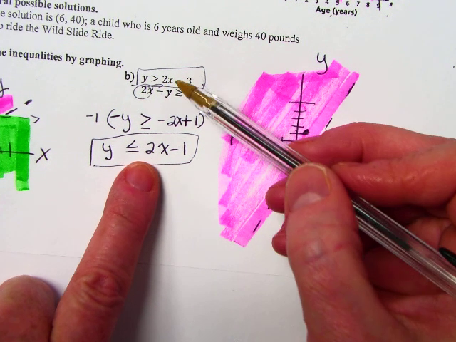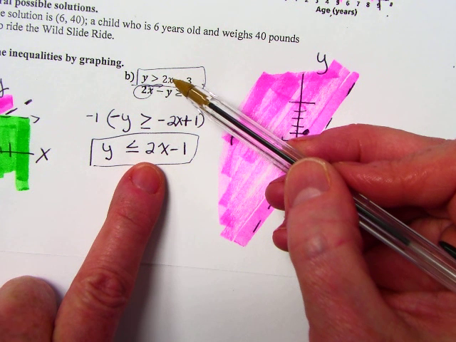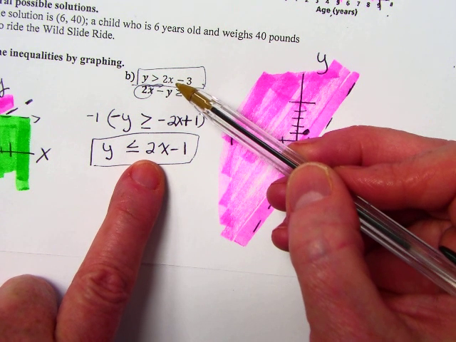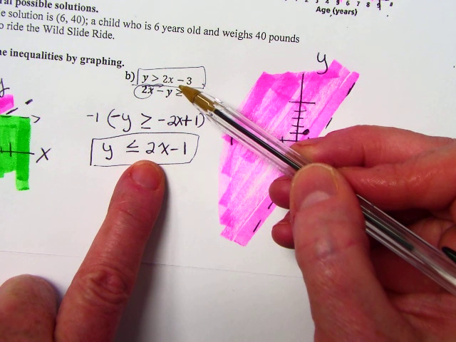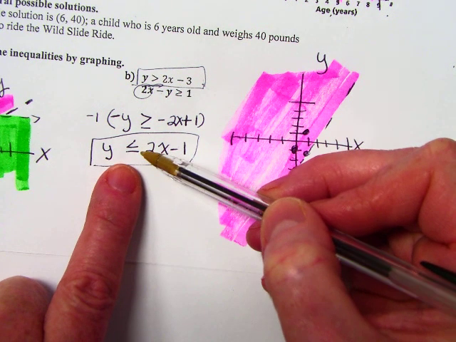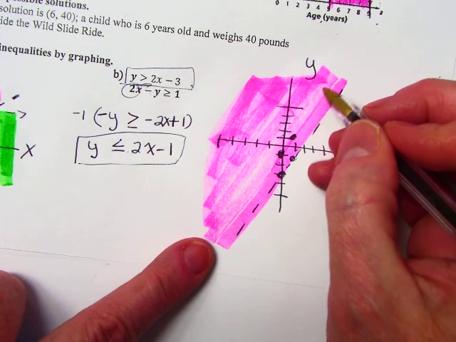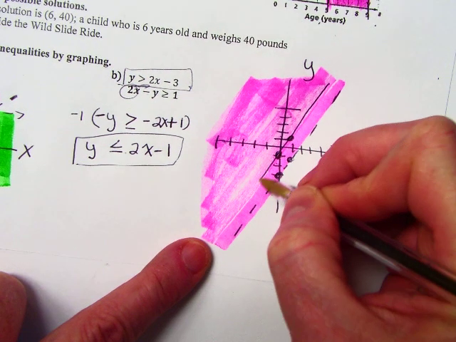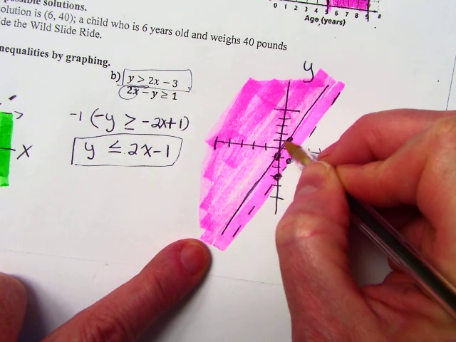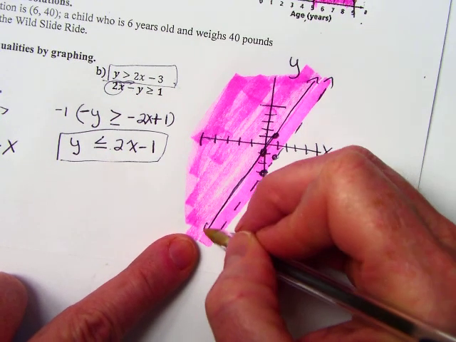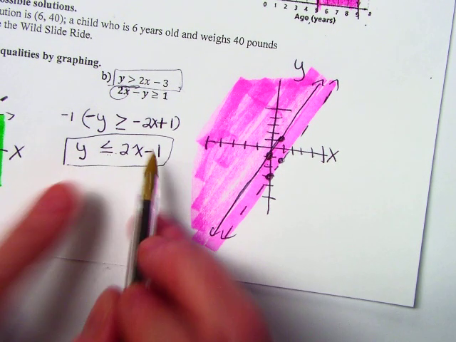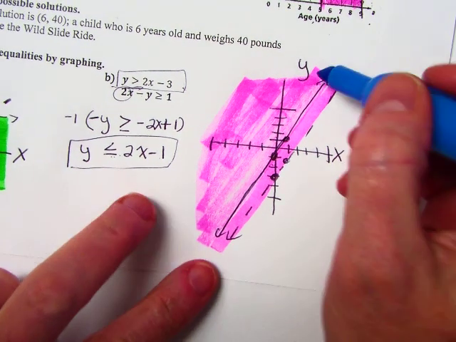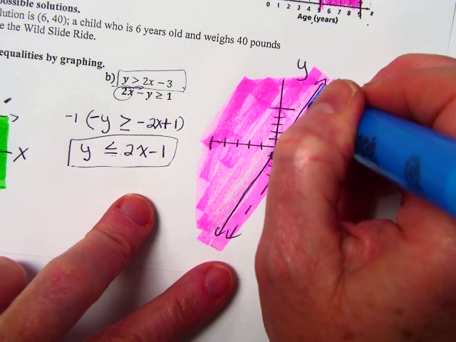What did you notice about the slopes of these two lines? They're exactly the same, so what does that mean when you graph them? They better be parallel, okay? This one, however, has a solid line. And this one is now shaded below the solid line. So below means underneath.